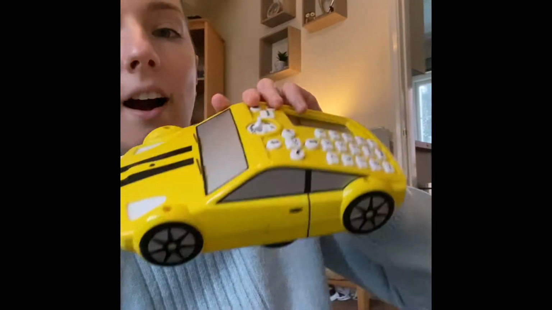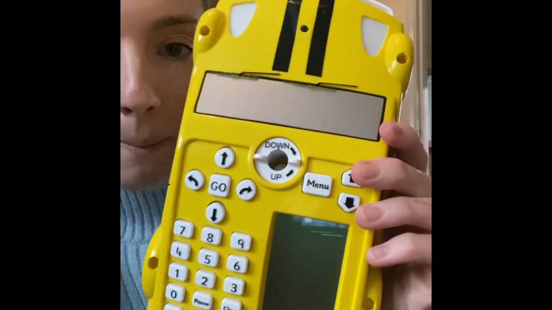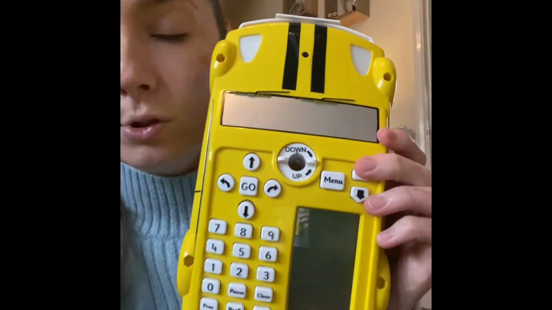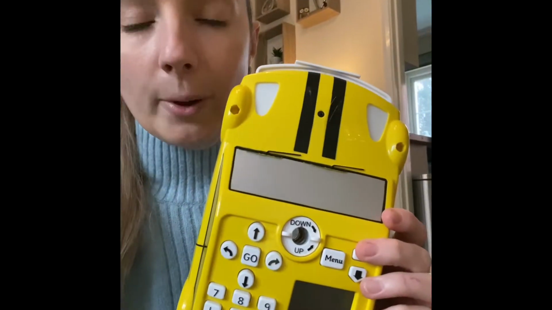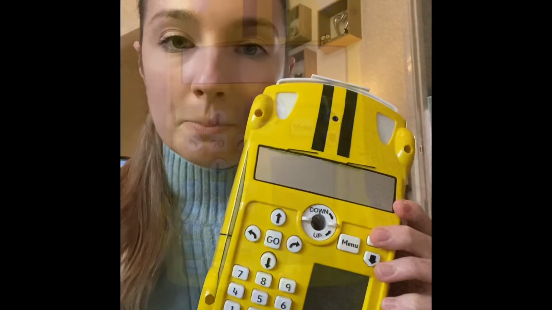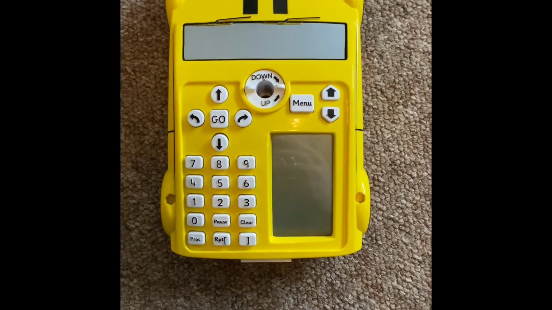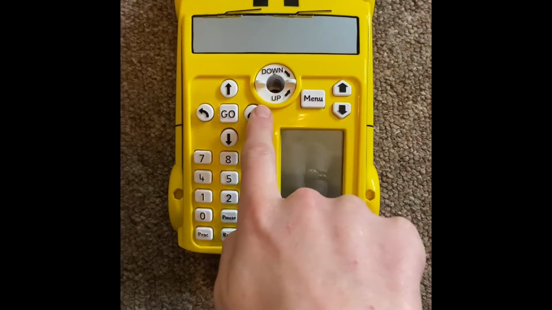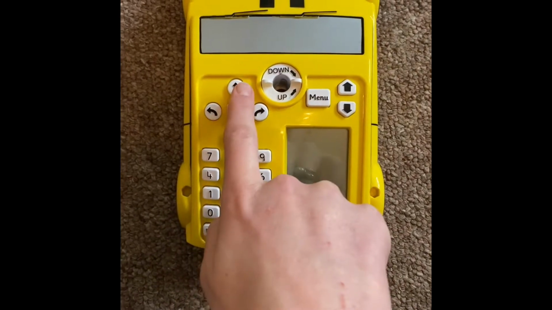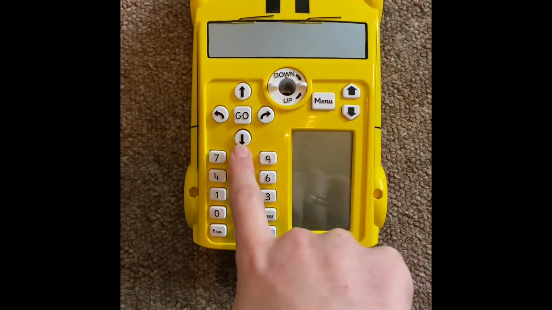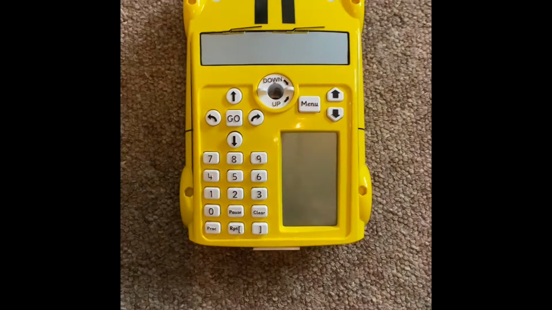It's a car, and you can see that there are some different buttons on my programmable toy, and I'm going to talk through what some of these different buttons mean. So here is my programmable toy, and today we're just going to focus on the different arrows that we can see here. So we can see our forwards, right, backwards and our left arrows.